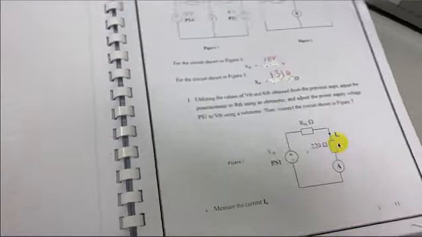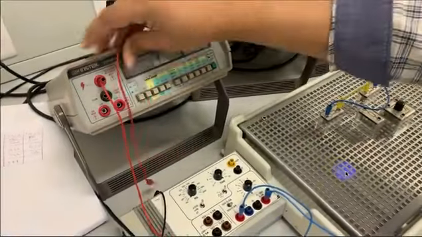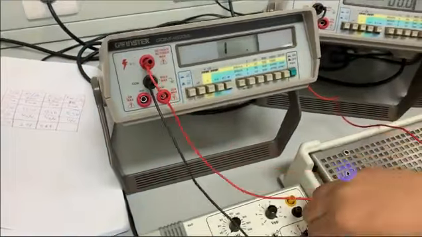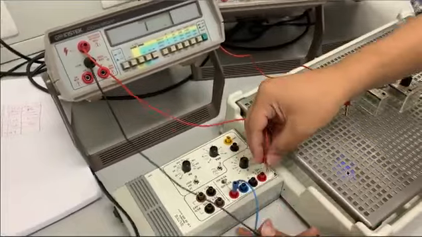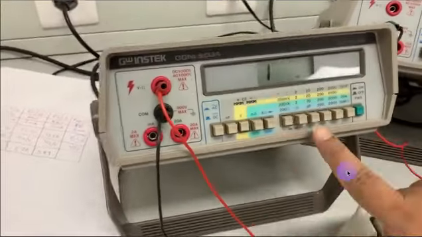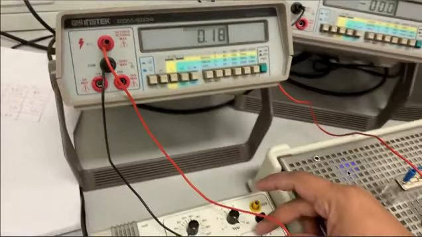This is R Thevenin. Just make the correction. It is 150. From here and from this point I will connect to the variable voltage and set the value to 10 volt. Okay, let us set the value to 10 volt.